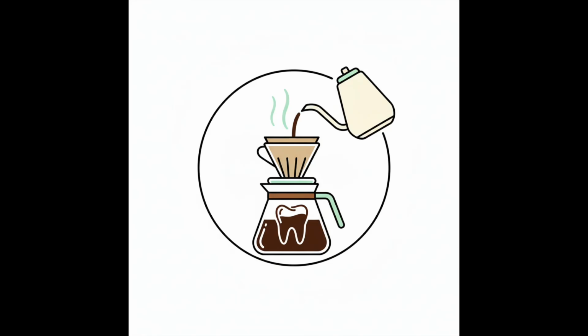The role of negative space. We spend so much time focusing on the teeth, right? Their size, shape, color, angle.